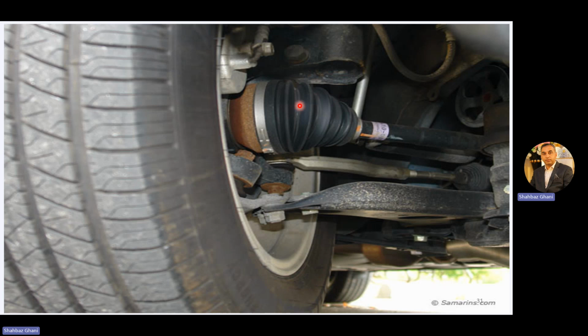Here in your vehicle, this is the CV joint which we are talking about. This is the rubber cap or rubber protection on the joint.